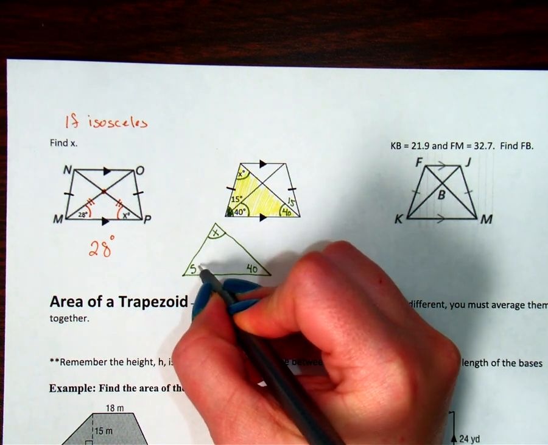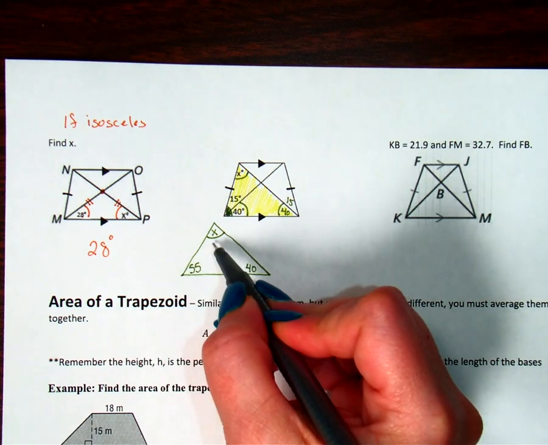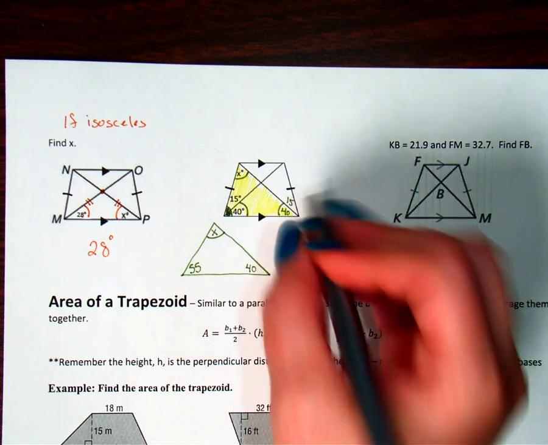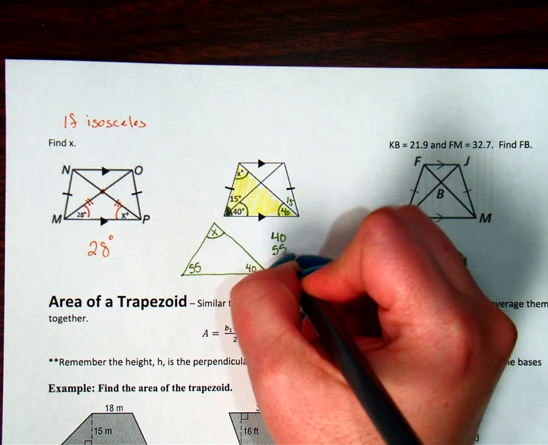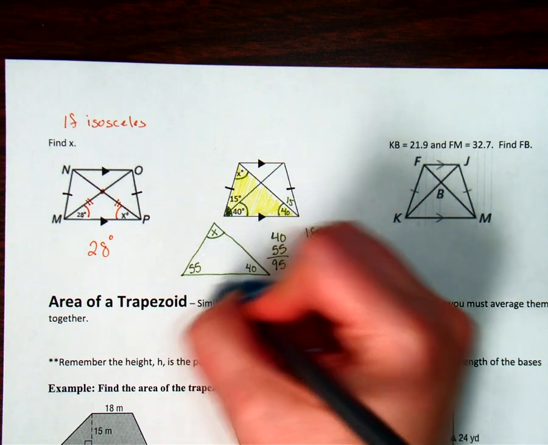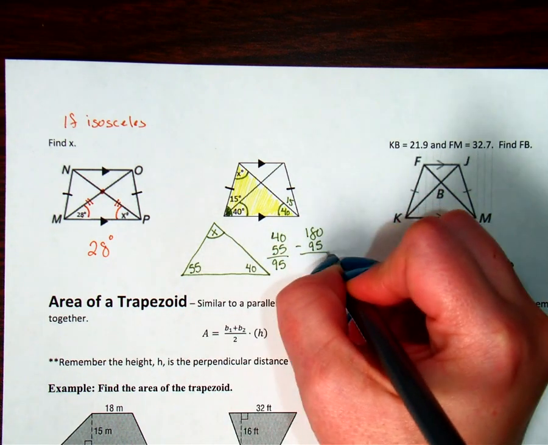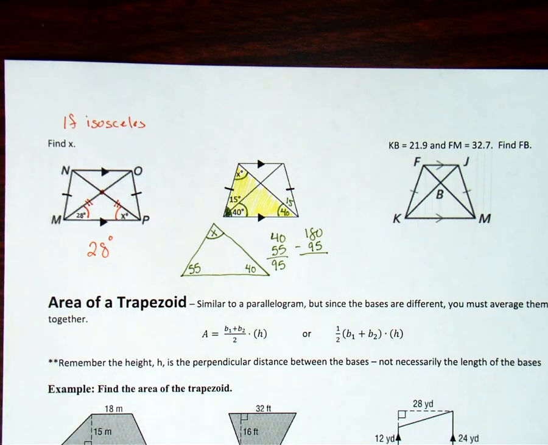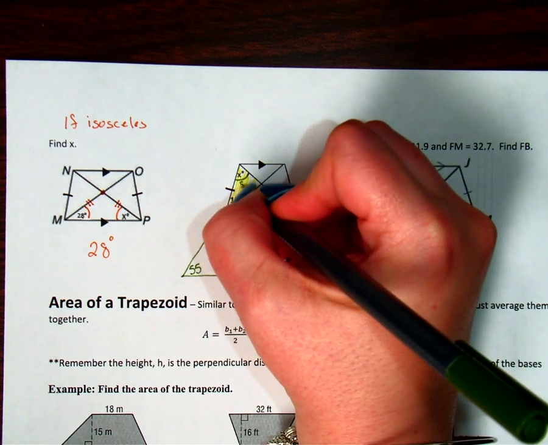Angle addition postulate says that angle is 55. So to find out what's left for this angle up here for x, I'm going to do 40 plus 55. That's 95. Take that away from the 180 that's in the whole triangle, and that's going to leave me with 85 degrees for this angle x.